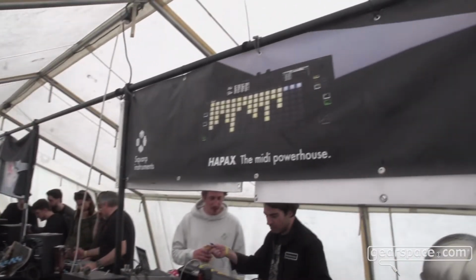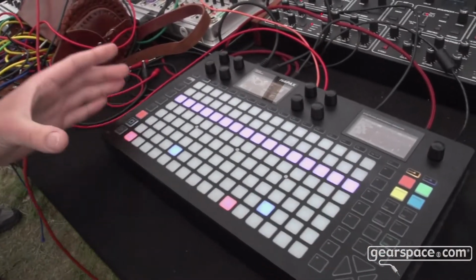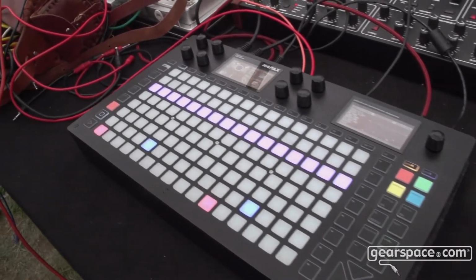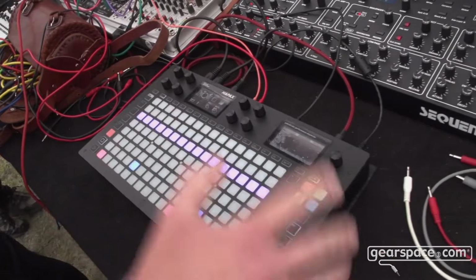We're presenting the Hapax today. So Hapax, this is our latest tabletop sequencer. You have two projects, project A and B, and you can run them at the same time.